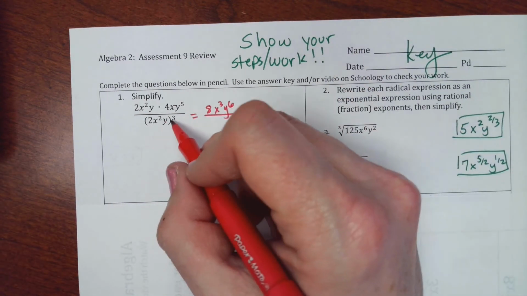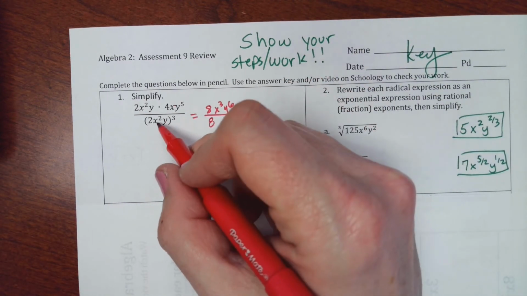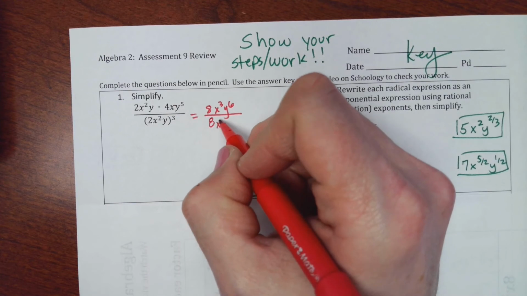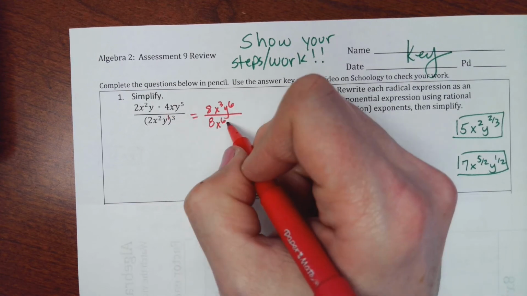All right, so 2 to the third down here is 8. 2 times 3, because when you have a power and a power, you multiply. So that would be x to the sixth. And then this is a 1, so 1 times 3 is 3.